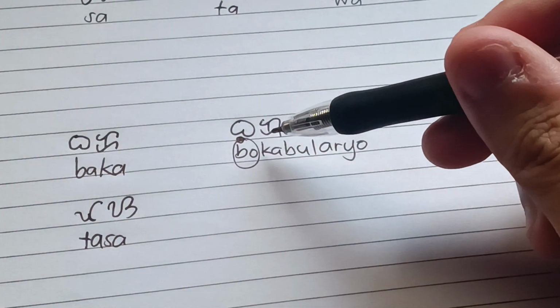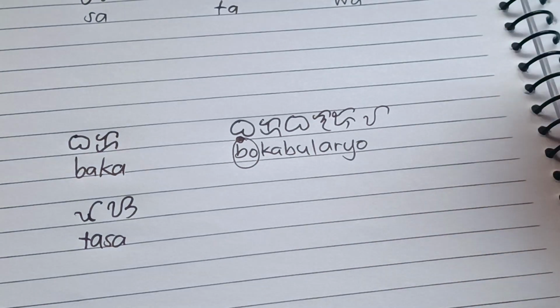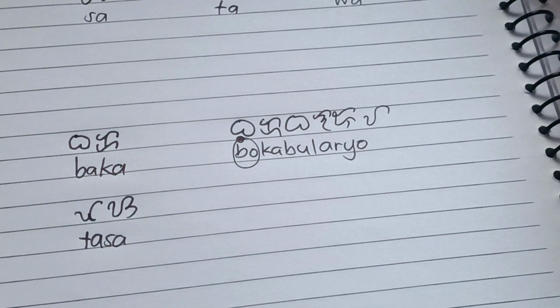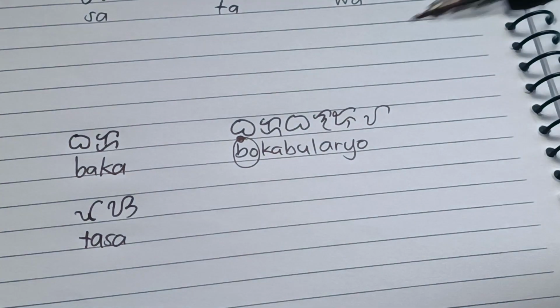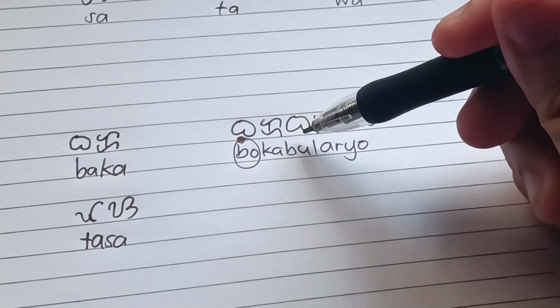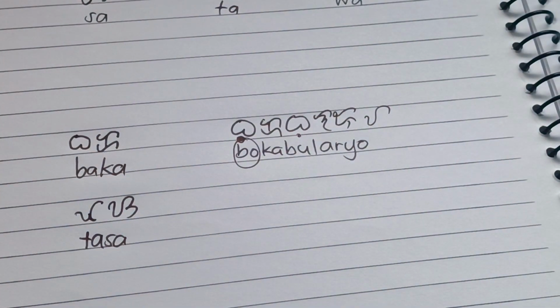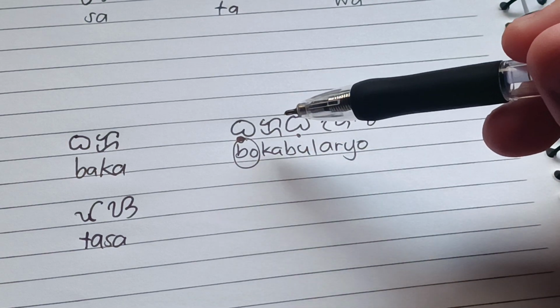Next is ka, which we can just leave like that, since if it's only a symbol, then it is followed by an a sound by default. Next is bu. It's the same, we can just put a dot here. La, we can just leave it like that, just like in ka.